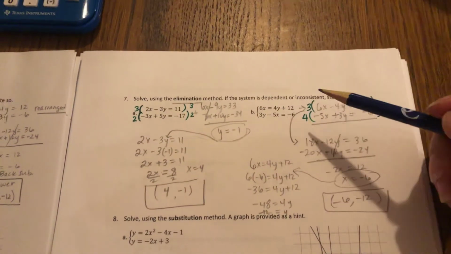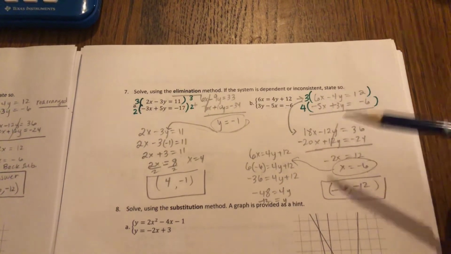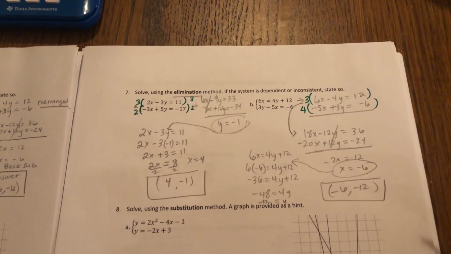These are both linear, so it really just means these are both consistent systems. They both meet at an actual ordered pair.